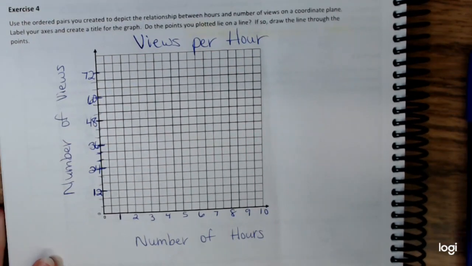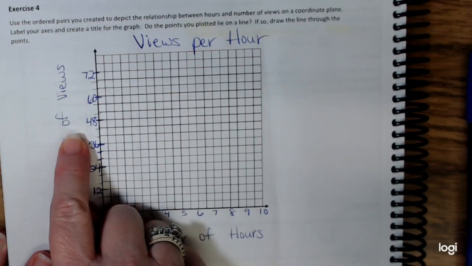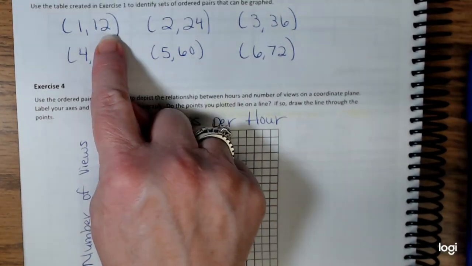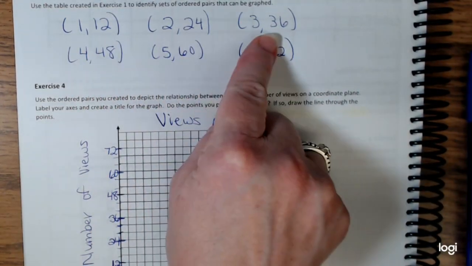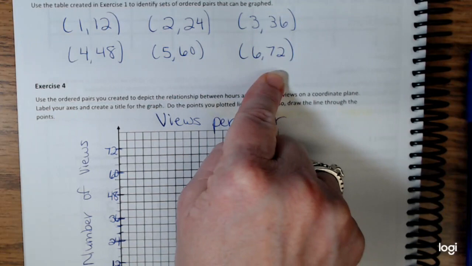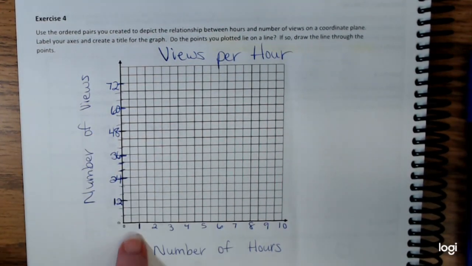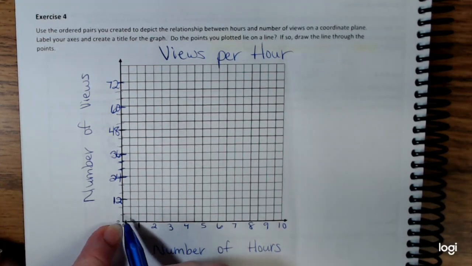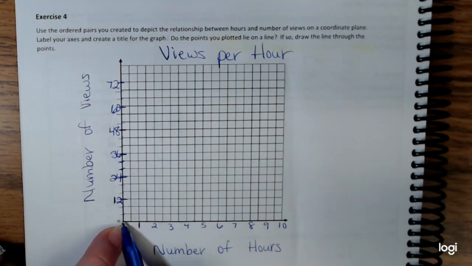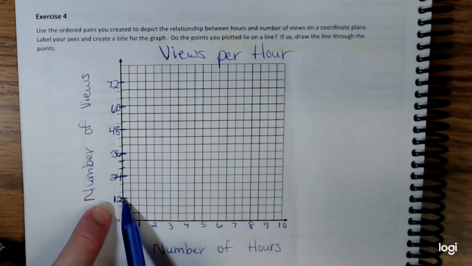All right, let's look at how I numbered my number of views. I know that we were up here counting by 12s: 12, 24, 36, 48, 60, 72. I basically counted by 12s, but I wanted to separate them a little bit more, so I skipped 2 lines. So this would be considered 4, 8, and I labeled 12.